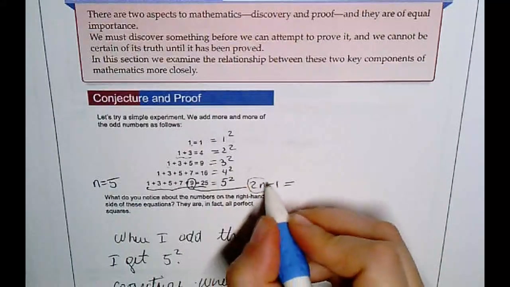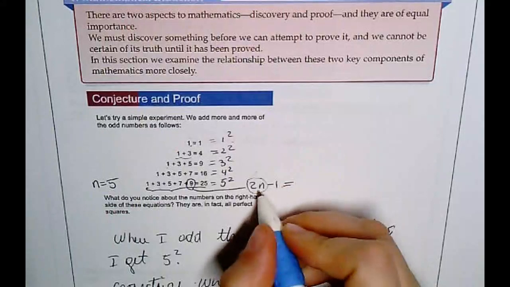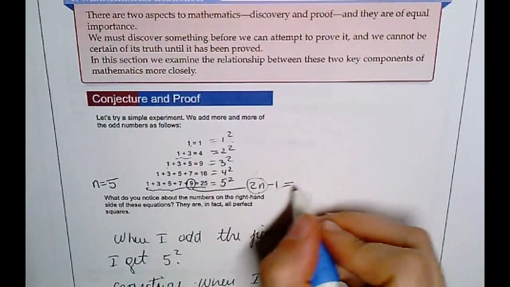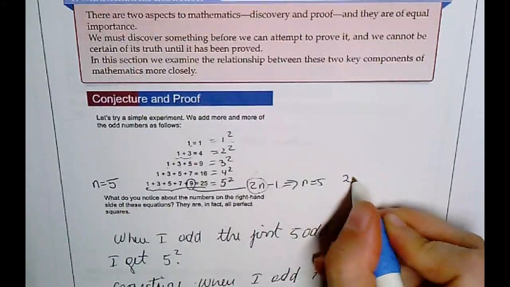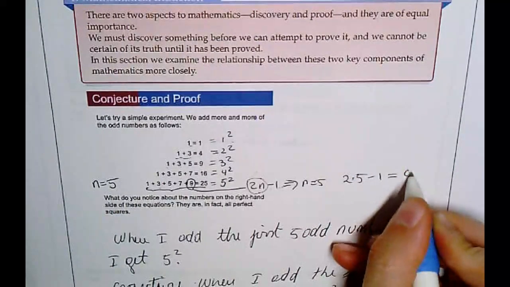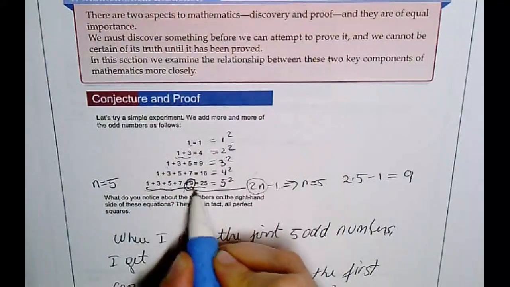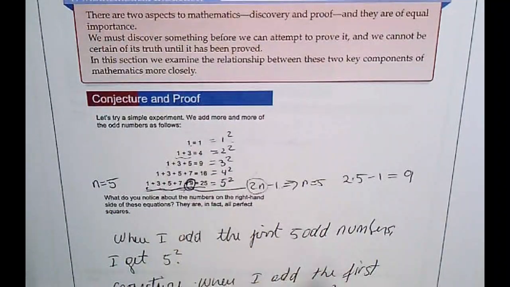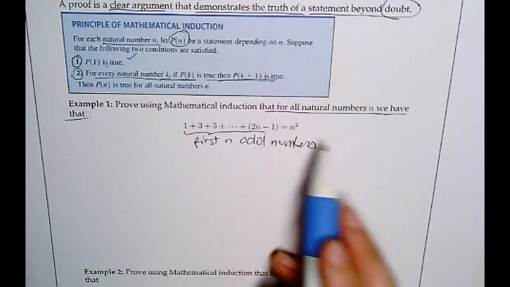We take an even number and we subtract 1 from it. So let's just check. When n equals 5, I would get 2 times 5 minus 1, which is 9, which is exactly the fifth one. So this is how I write an odd number, the nth odd number.